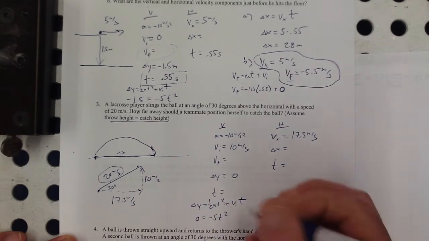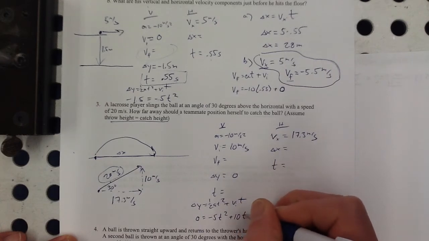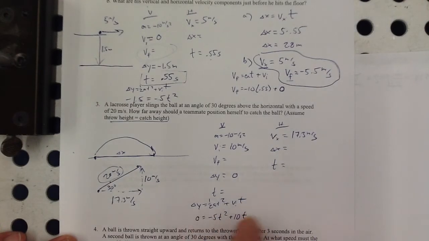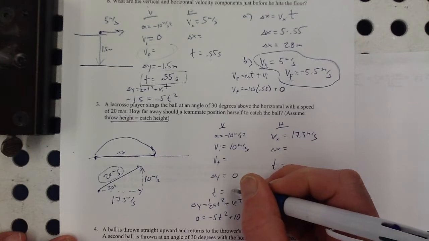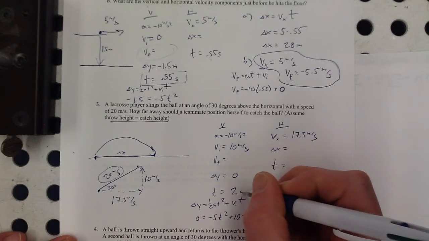And vi is, and so that's going to be, you can graph that if you want. It's possible to do that one with algebra, not too hard. That is going to be equal to 2 when you do that.